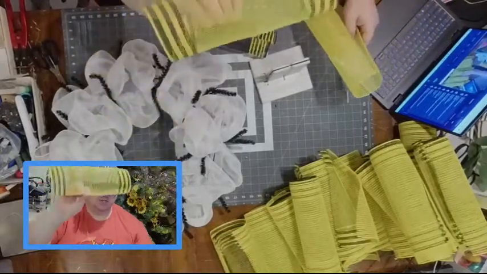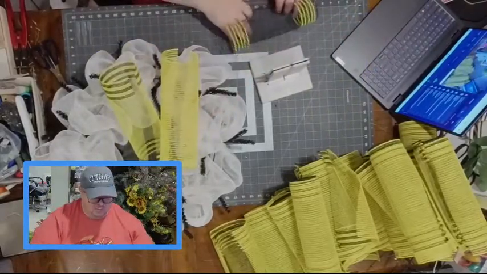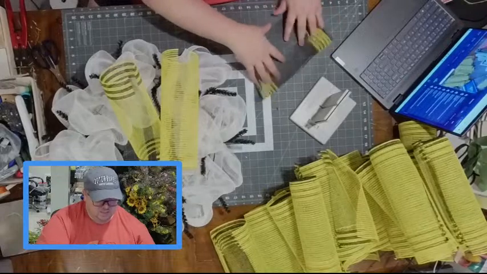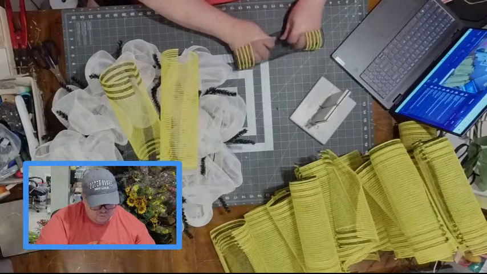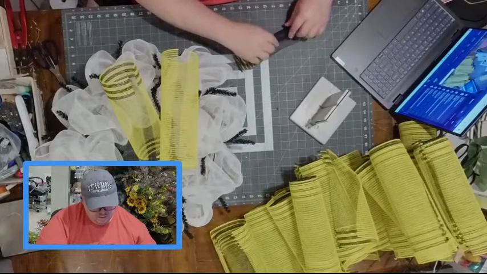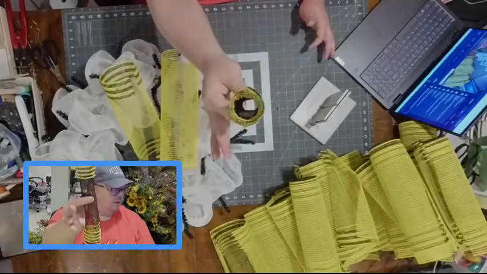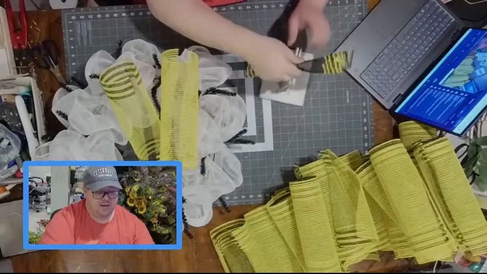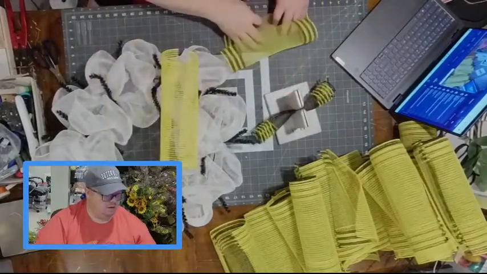I'm going to put this yellow on top and the black and yellow on the bottom. I'm just taking this 10-inch piece of mesh and curling it up like a taquito. Y'all, that's all a curl is. It's just curled up. Now I'm going to take this curl and place it in there.